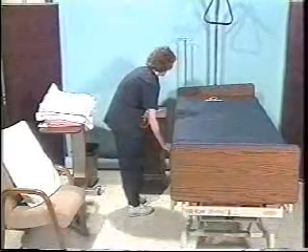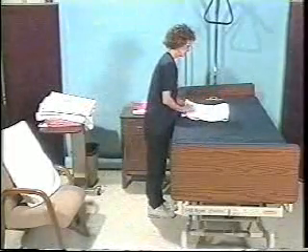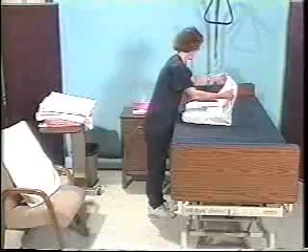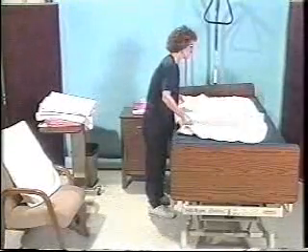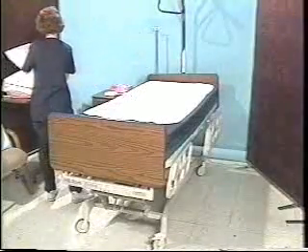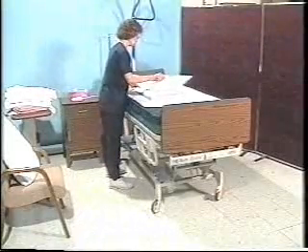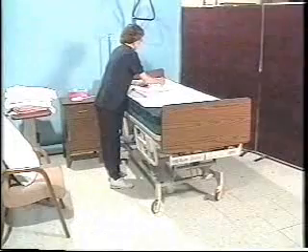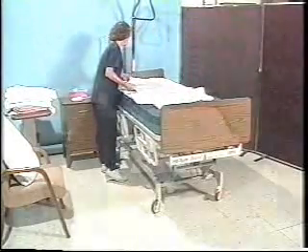Next, she pushes the mattress to the top of the bed, then places a mattress pad on the bed and unfolds it so it is even with the top of the mattress. To save time, the bed should be made one side at a time. The caregiver unfolds the bottom sheet so the center crease is in the middle of the bed and the bottom edge is even with the bottom of the mattress.